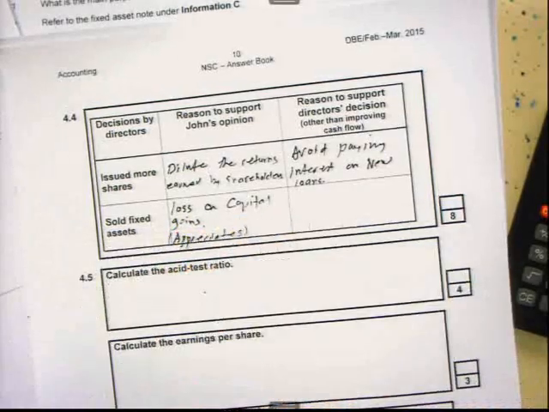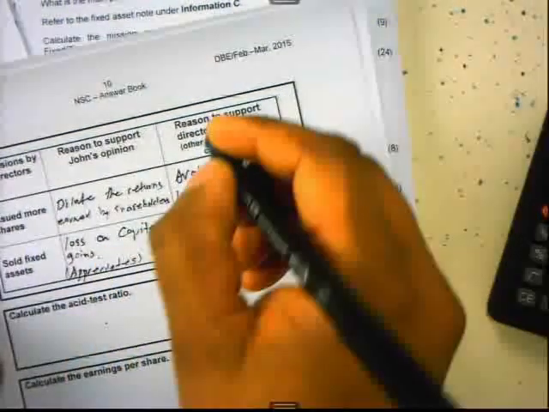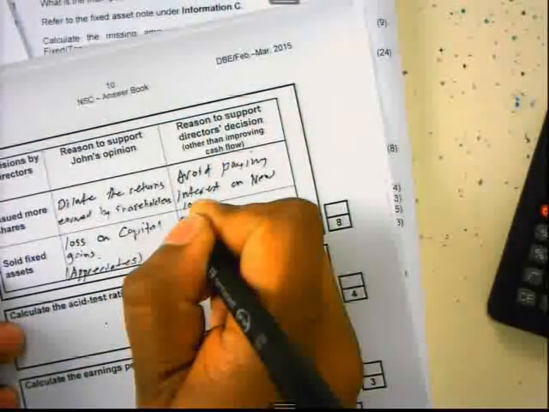Therefore, if you do not sell them, their value increases. We gain what we refer to as capital gain. Their value increases over time, especially on land and buildings.